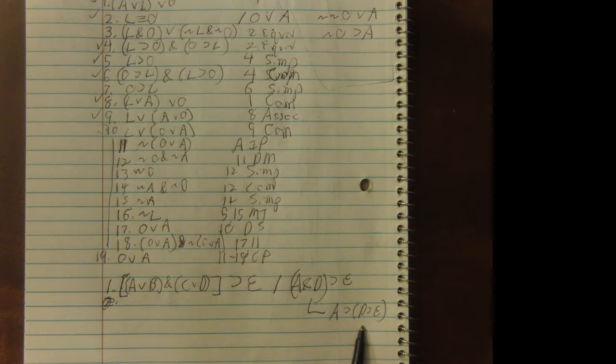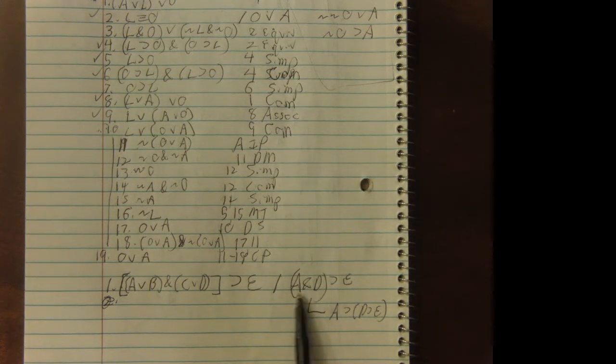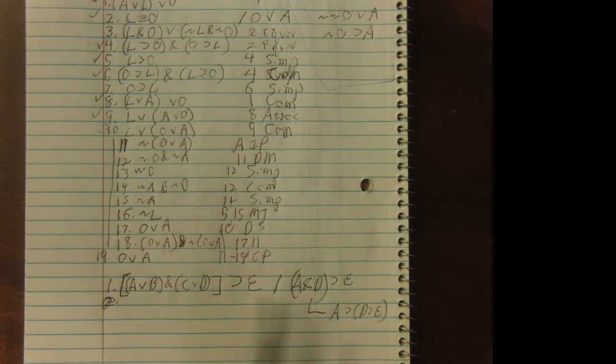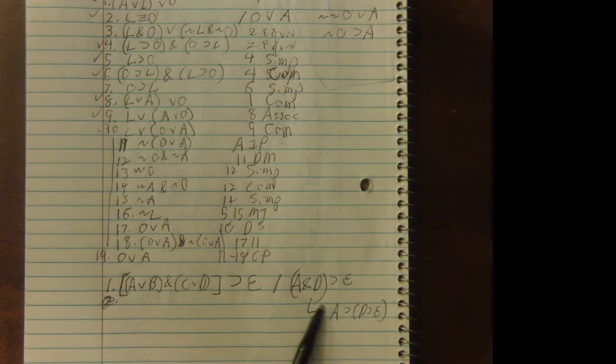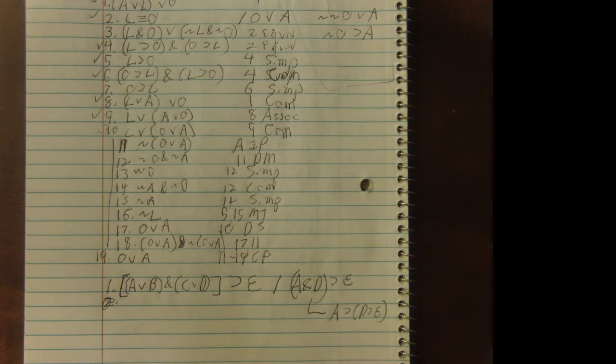But that might be worth doing, especially if we can't see how to get from A and D to A or B and C or D, because remember, we can't do an addition to part of a line.